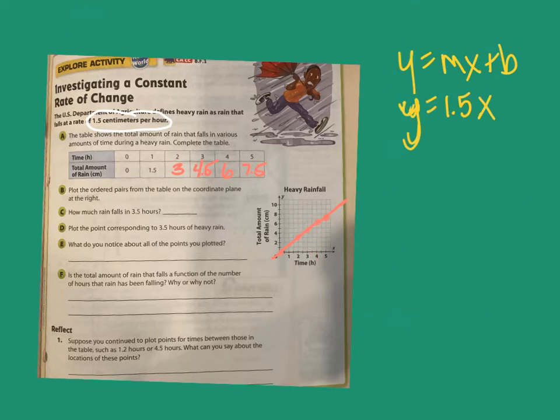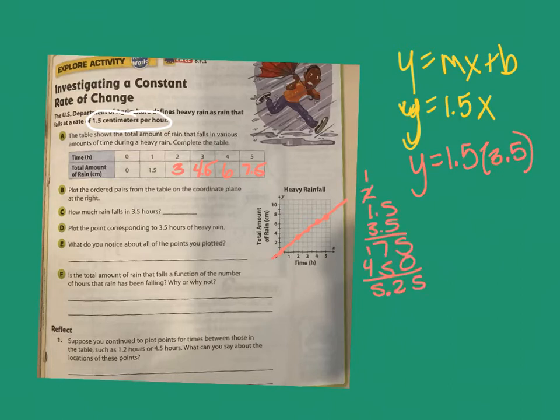And if that's hard to see on my line, I'll just calculate it then. 1.5 times 3.5. Run that through my calculator. And it just seemed faster for me to calculate it than open up my calculator. I'm going to get 5.25 as my answer. So how much rain falls in 3.5 hours? 5.25 inches.